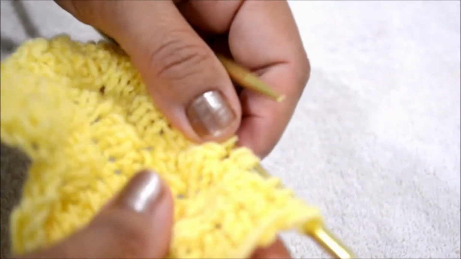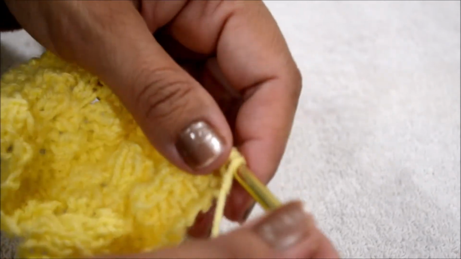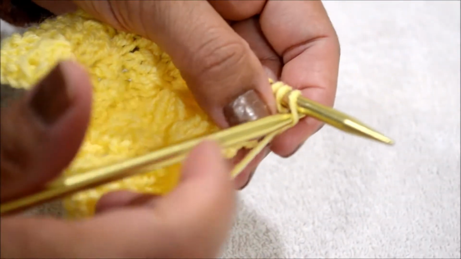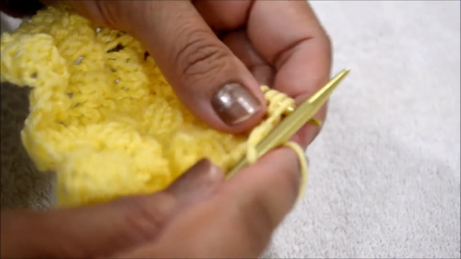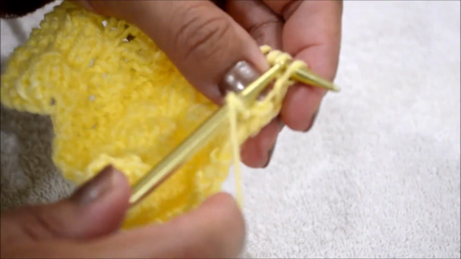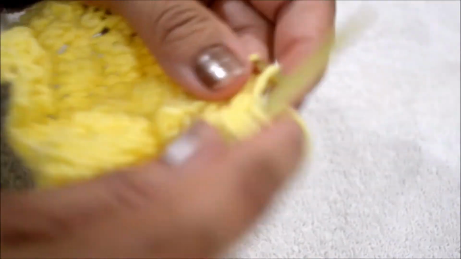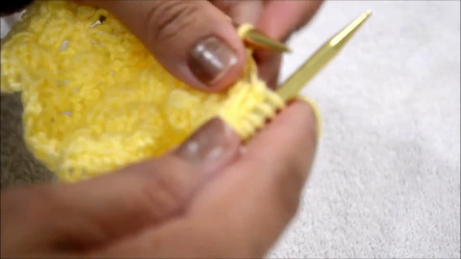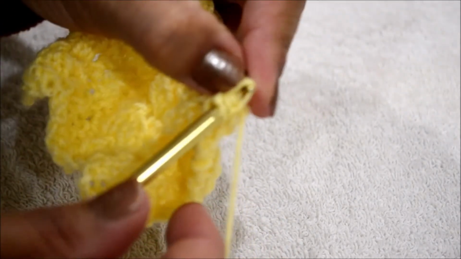Our row 6 is going to be the same as row 2. So we're going to knit our first stitch, we're going to yarn over, knit the next 3 stitches, take our yarn over stitch and slip it through the 3 stitches.